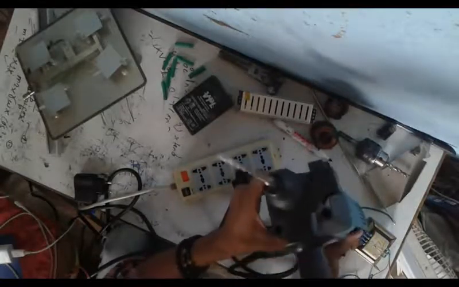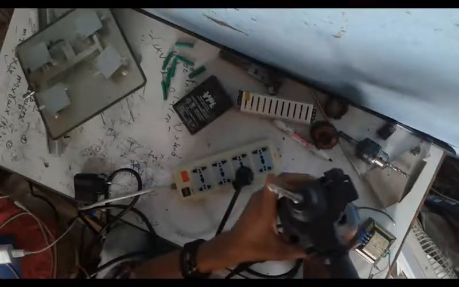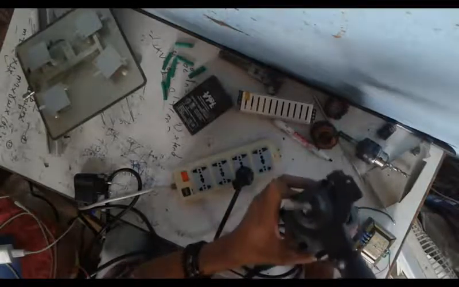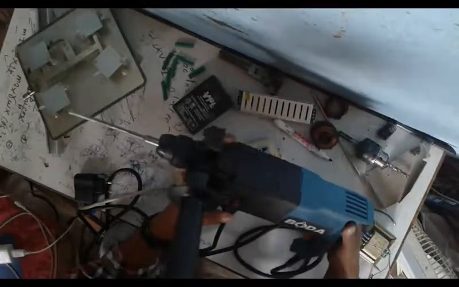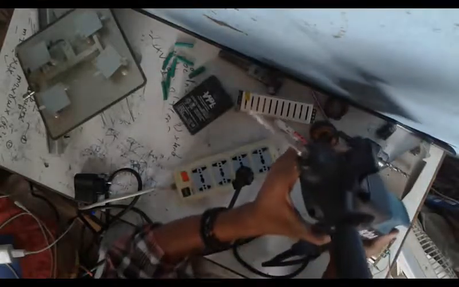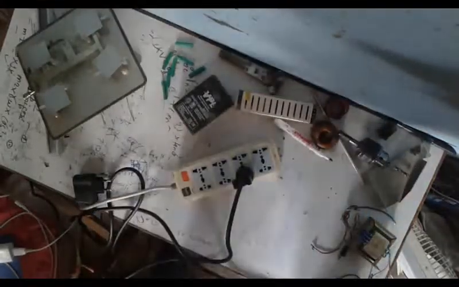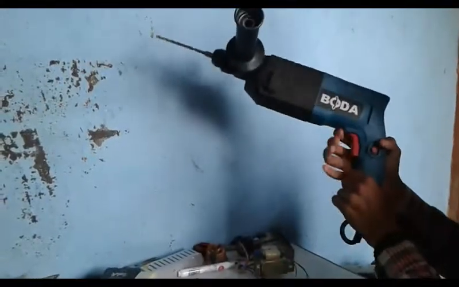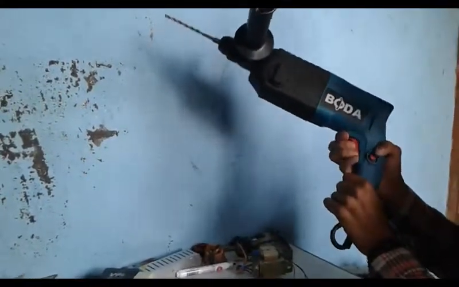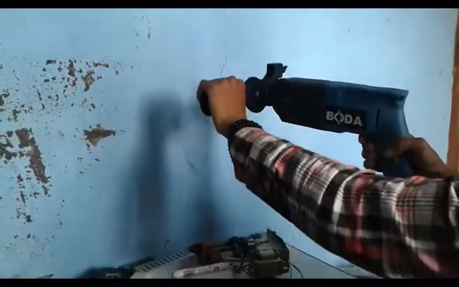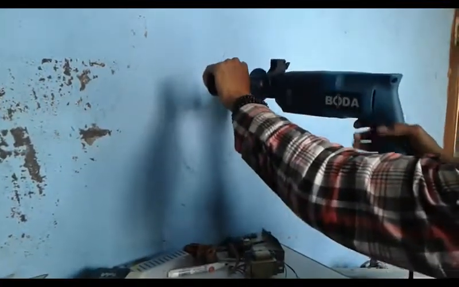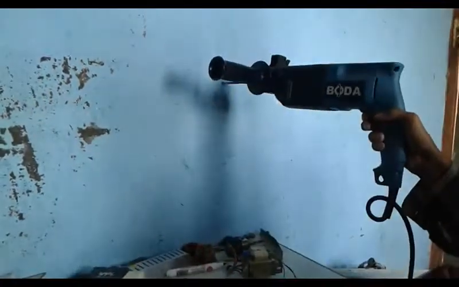The more force you apply on the trigger switch, the higher the RPM. When you press the trigger switch firmly, it will rotate with high RPM. You can see it rotating now. Just put your finger on the trigger switch, hold the drill perpendicular to the surface of the wall, and press. Now, if you have provided an AC supply here, be careful about this.